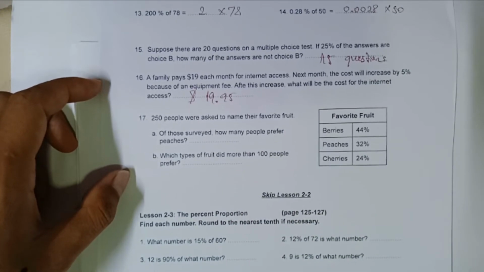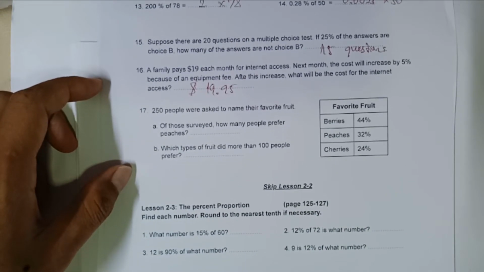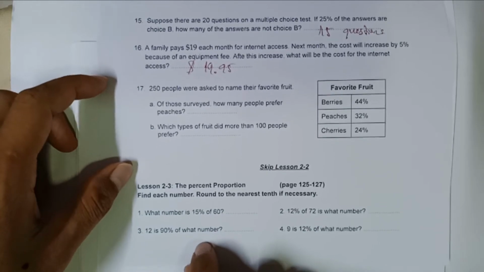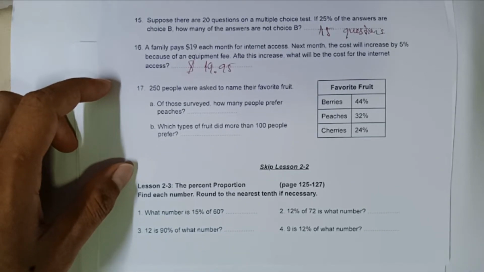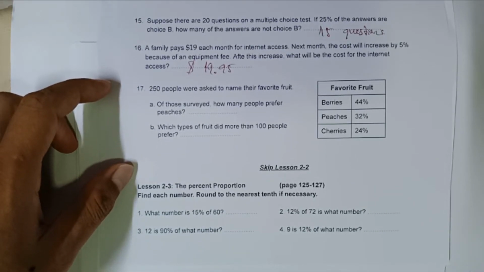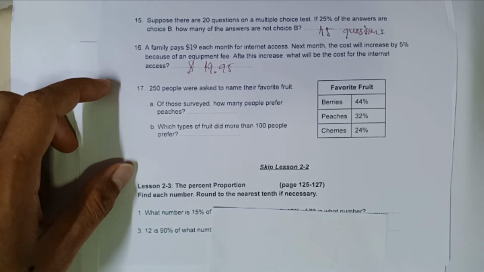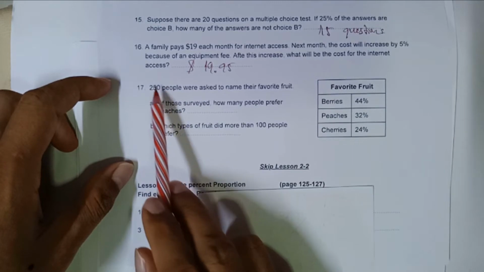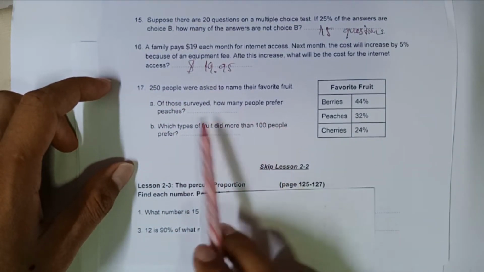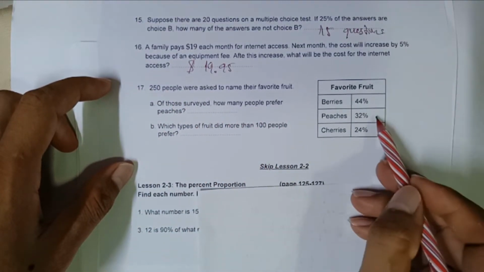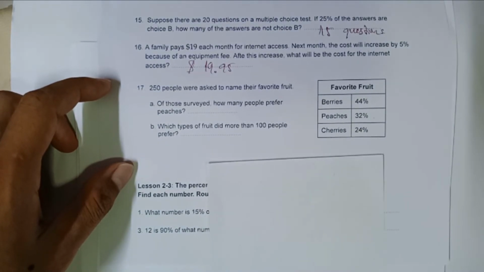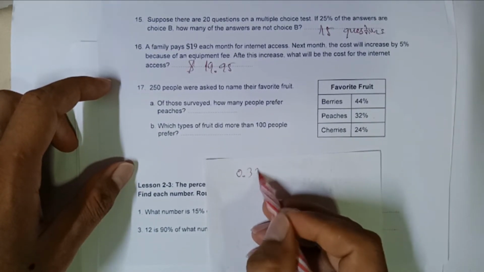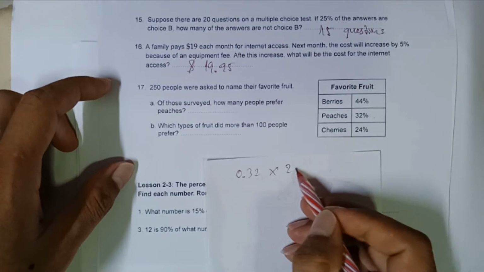Number 17, that's the last number for section 2-1. 250 people were asked to name their favorite fruit. Of these 250 people, how many people prefer peaches? Peaches, 32%. All you need to do is use 0.32 and multiply by 250.